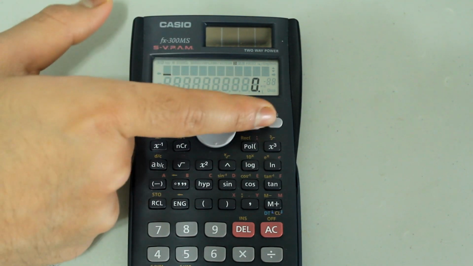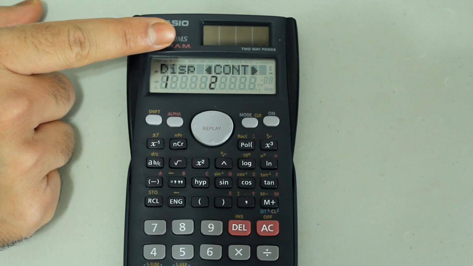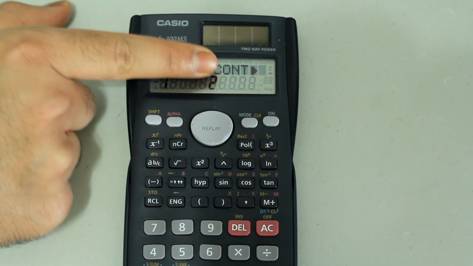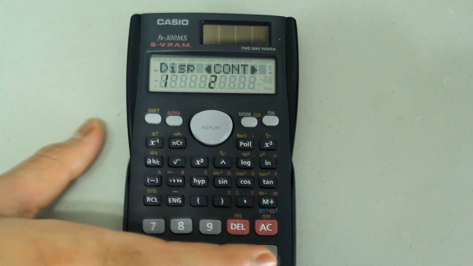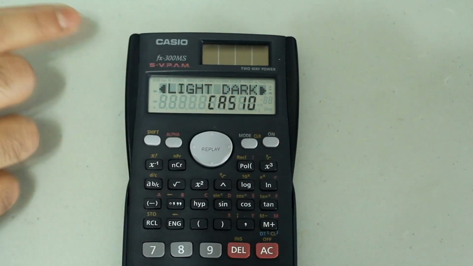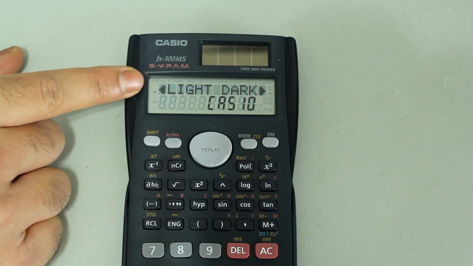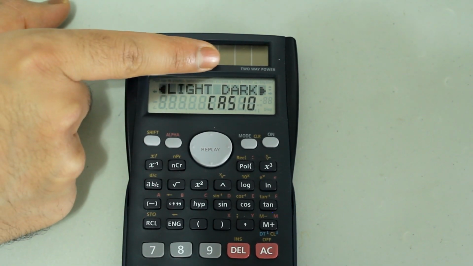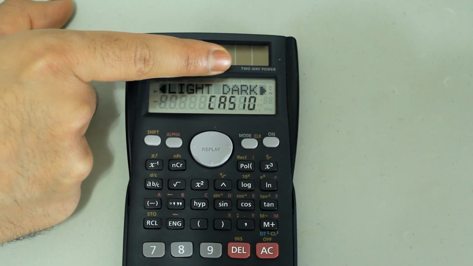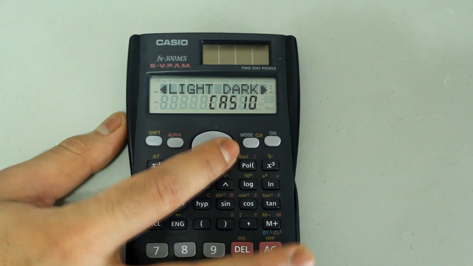Press the mode button a few times until this screen comes up, and then press number 2 on the number pad to select contrast. So press 2, and then this screen comes up where you have light on the left side with an arrow pointing to the left and dark on the right side with an arrow pointing to the right. So if you want to darken your screen, press the right arrow.